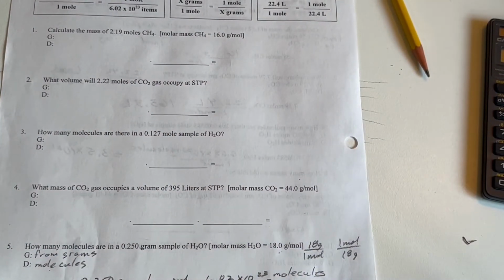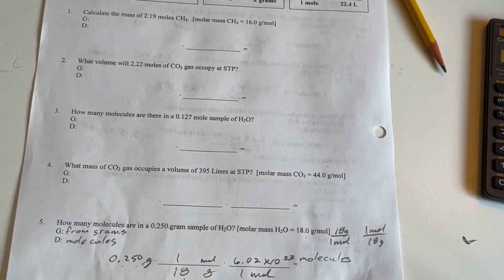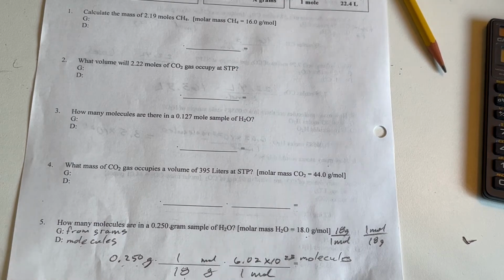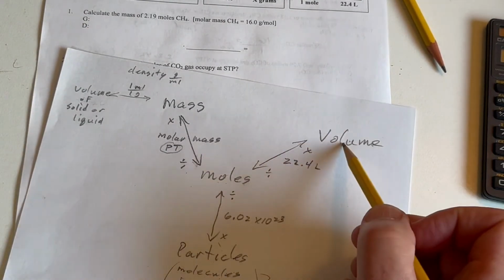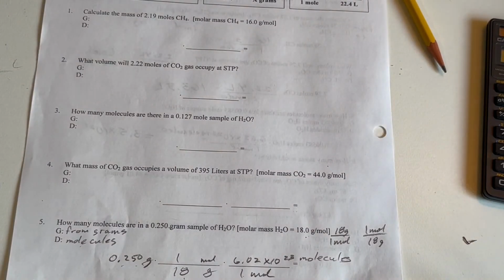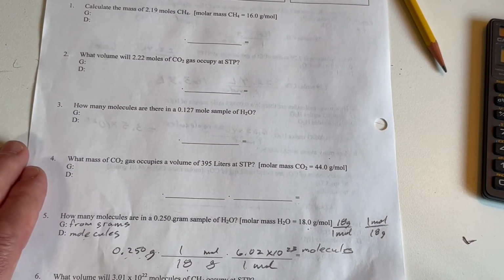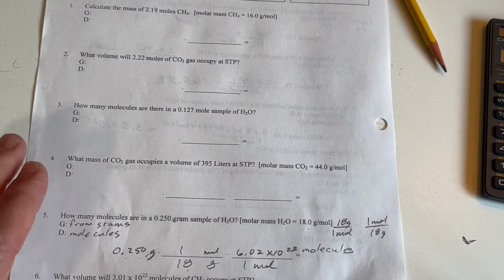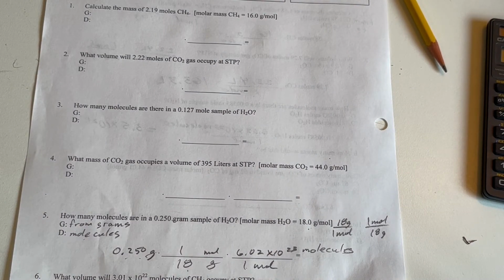So I'm going to show you one more here. What volume will 3.01 times 10 to the 22nd molecules of CH4 occupy at STP? So where are we starting from? We're starting from molecules, and we're trying to find volume. Can we go from particles right to volume? No. We've got to go through mole town. So we've got to change this to moles first. So I'm going to multiply by 1 mole over 6.02 times 10 to the 23rd. That gives me the moles. And then multiply by 22.4 liters per mole.